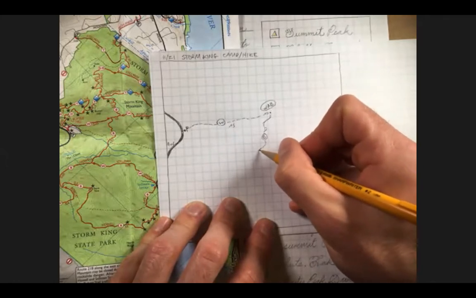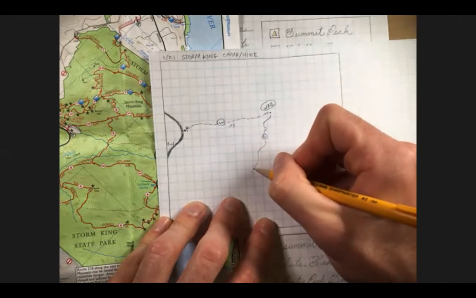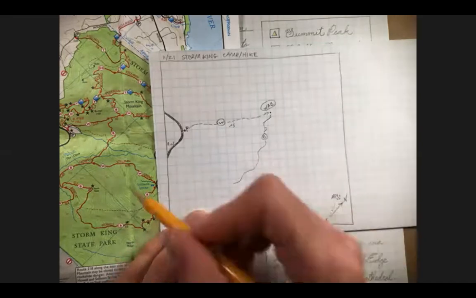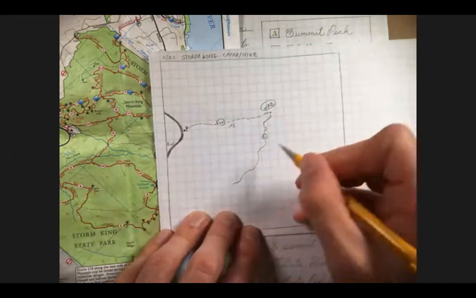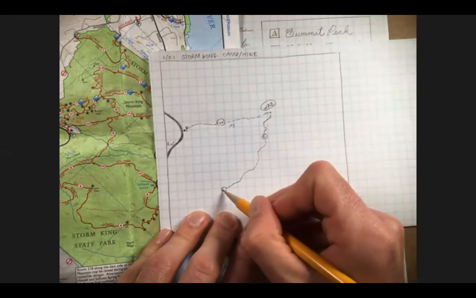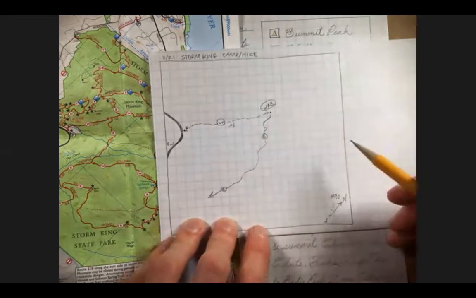And it's also going to tell me where we're going to be camping. Okay, so since we're not going this way, for all intents and purposes, I'm just going to end with a little arrow showing that the trail goes this way, that there's something else there.